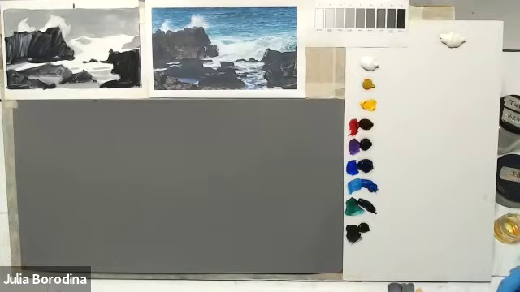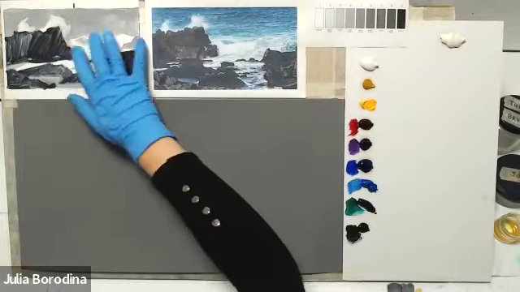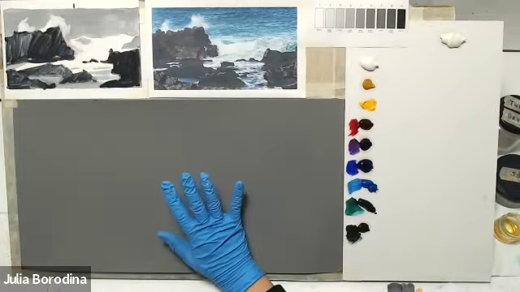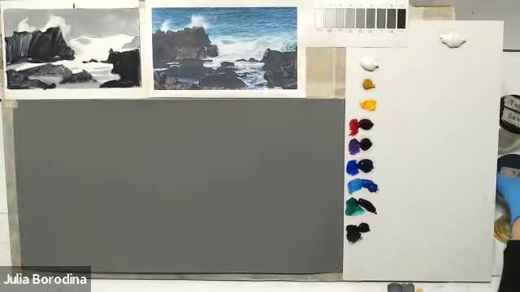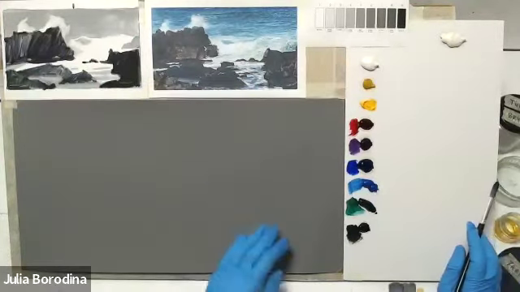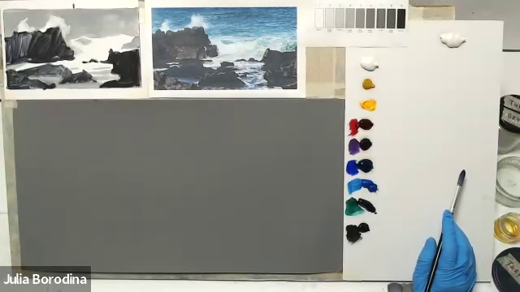Right, I'm going to start with doing a sketch, getting our big shapes on our board before we start analyzing colors. So I'm going to sketch using paint tips and color, so that my drawing is not too oily to paint over.